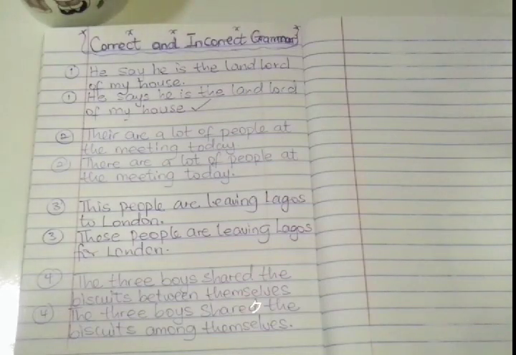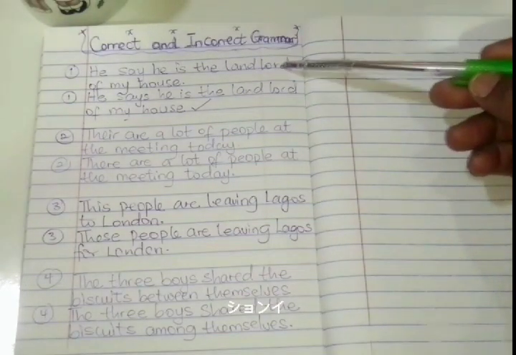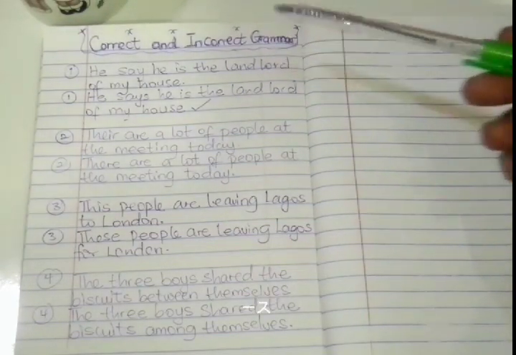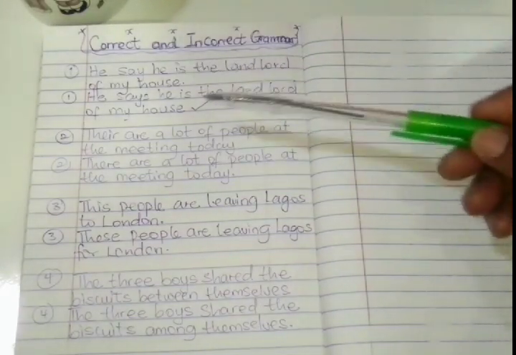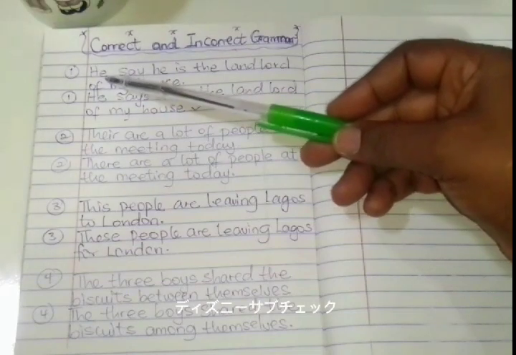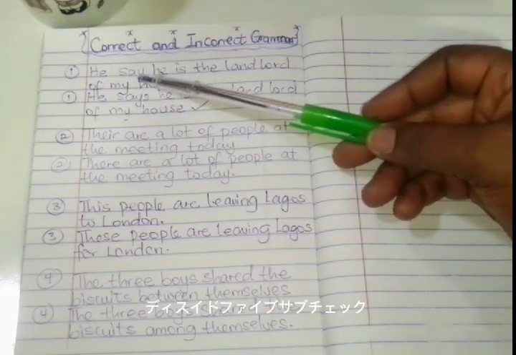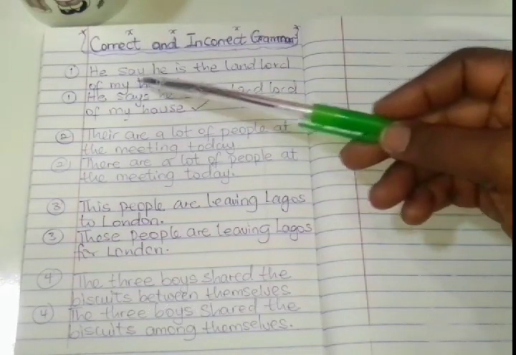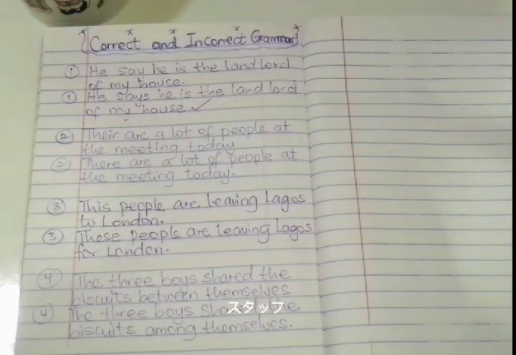You would ask me, why isn't the first one the answer? Okay, let's take a look at the subject. This is the subject and this is the verb, subject and verb. For those of us that have listened to my previous videos, we've talked about subject and verb agreement.